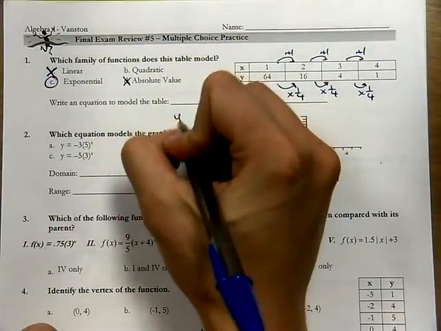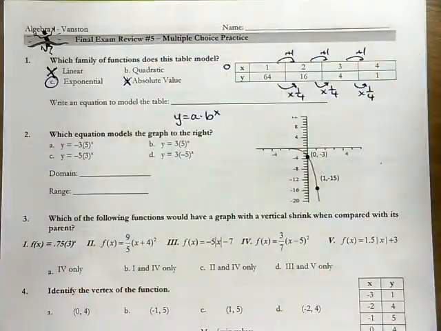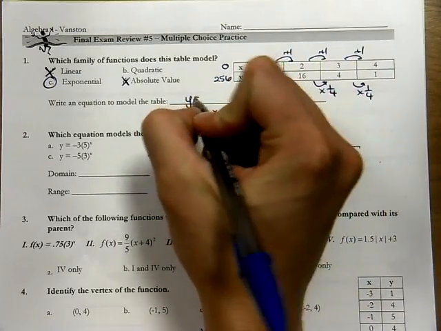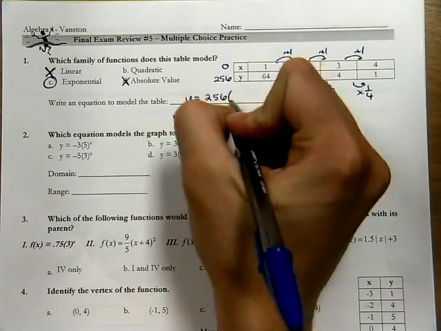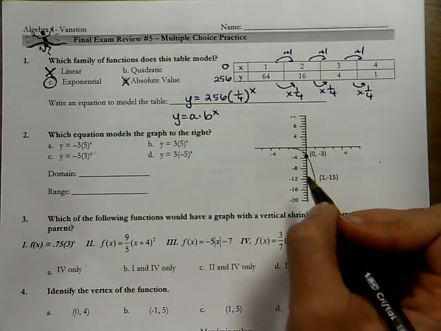To write the equation, I remember that it's y equals a times b to the x, where a is the y-intercept. So to work backwards, I can multiply by 4, and I get 256. So my a value is 256. My b value is a common ratio, which is 1/4, raised to the x.